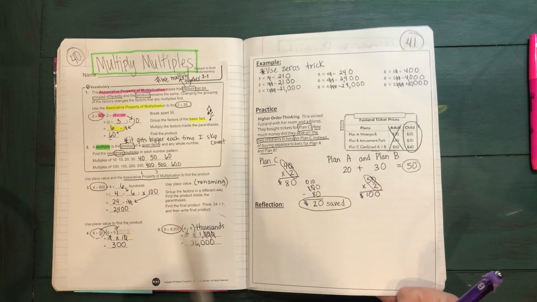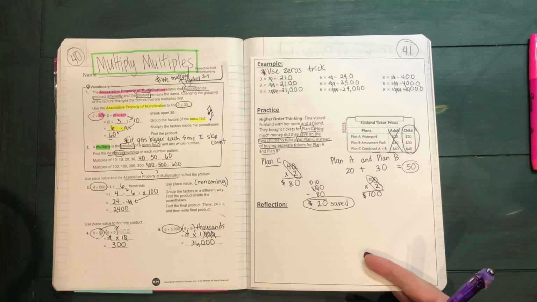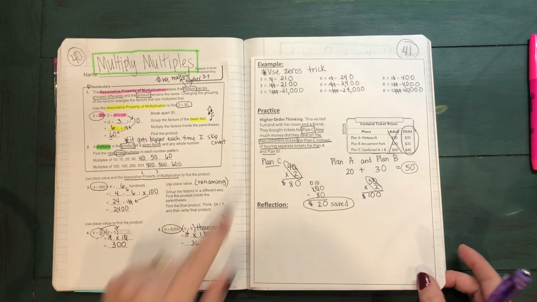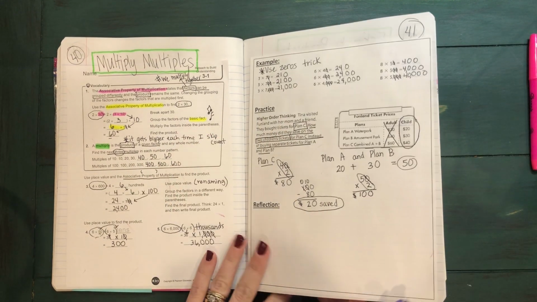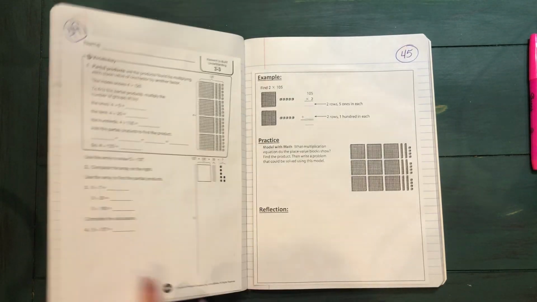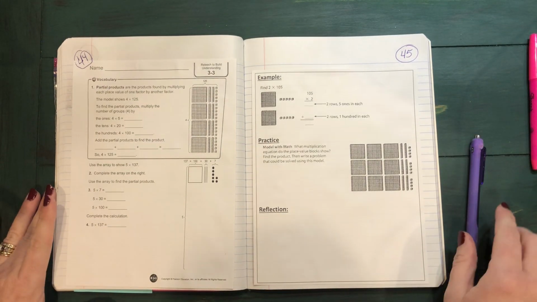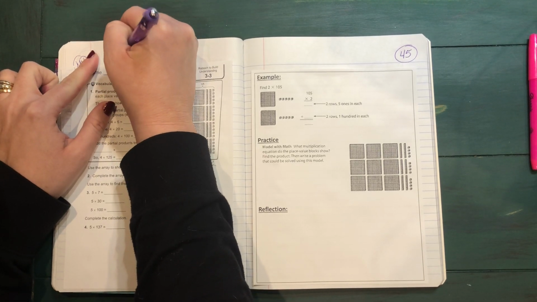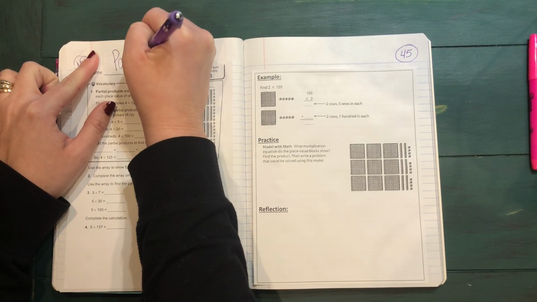And then we started our first lesson on how to multiply with multiples. So using our skip counting and zeros trick to help us with those multiplication problems. So today we're going to be working with partial products. So we're going to write the title on the top of our page. So write partial products.